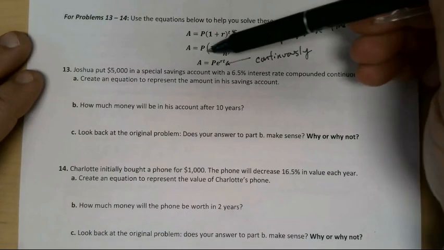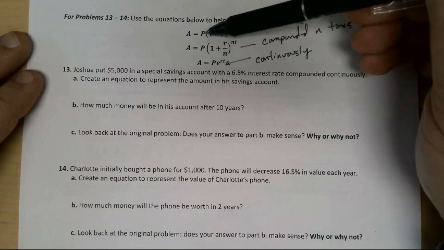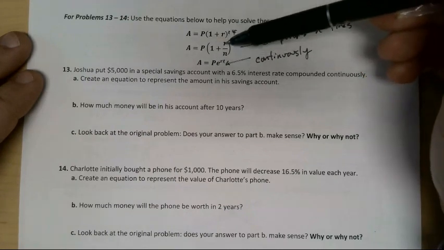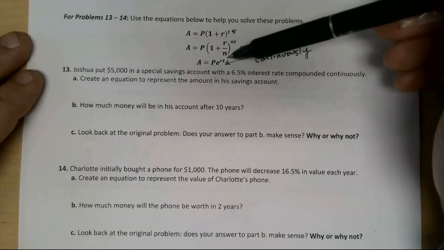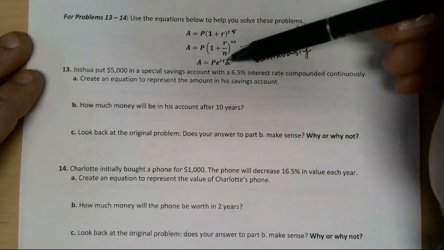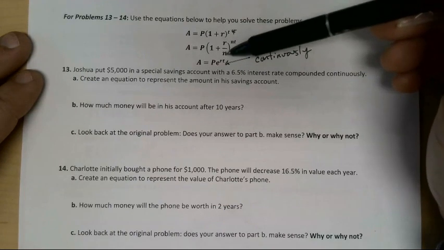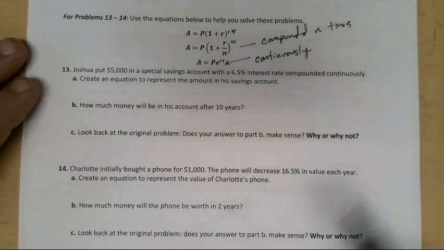And on these, the P was the principal, that's your starting amount in all of these. R was the interest rate, expressed as a decimal, and T was the time in years. N is unique to this formula, it's the number of compoundings.